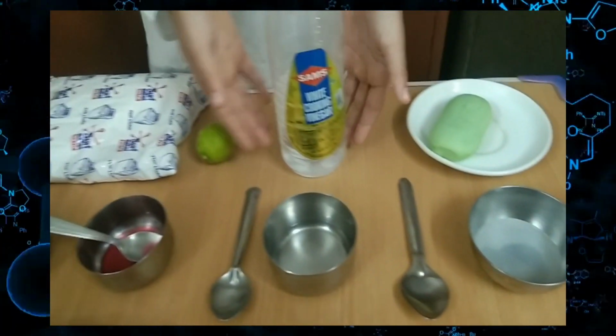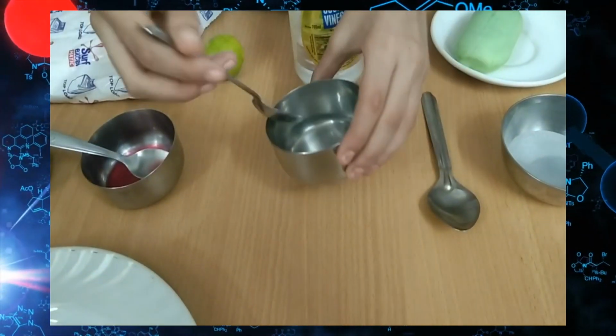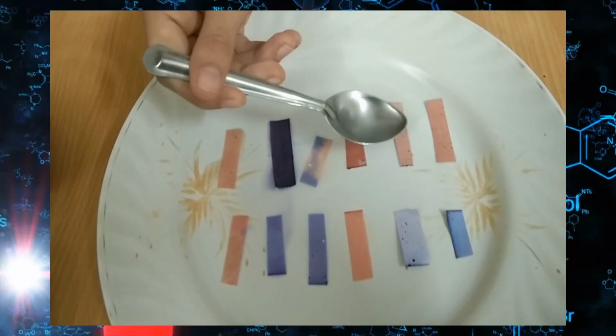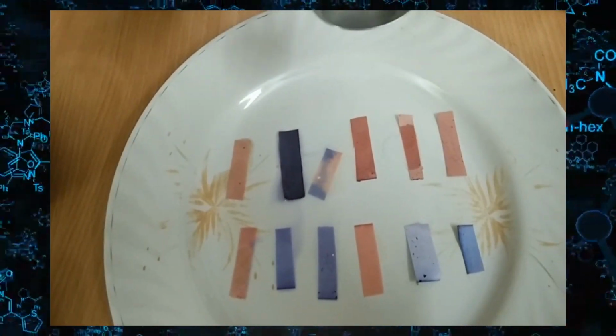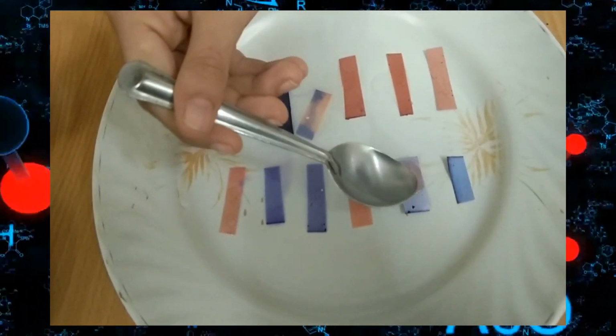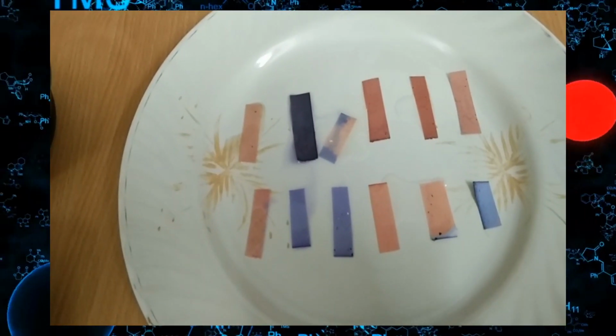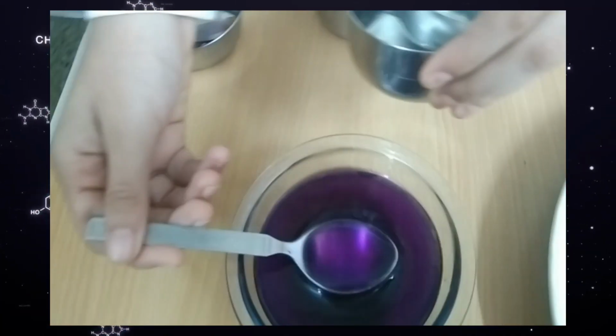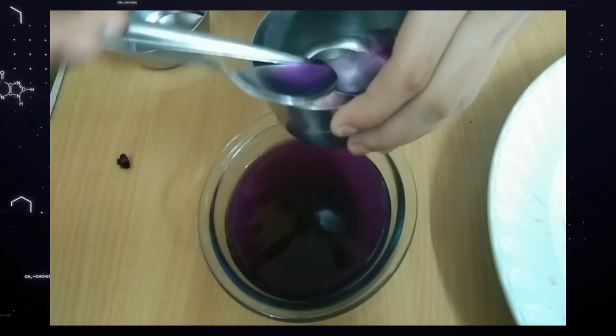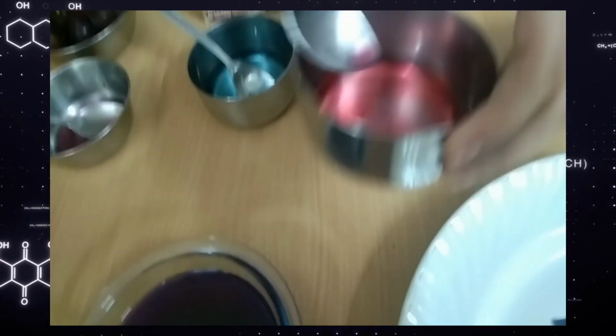Now let's try with vinegar. If I keep it on the red litmus paper, it remains the same. If I keep it on the blue litmus paper, it changes its color to red. Now let's try with the purple cabbage juice. This has also changed its color to red.